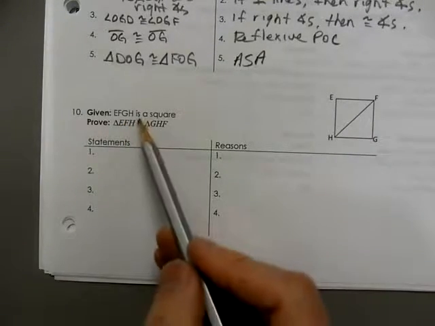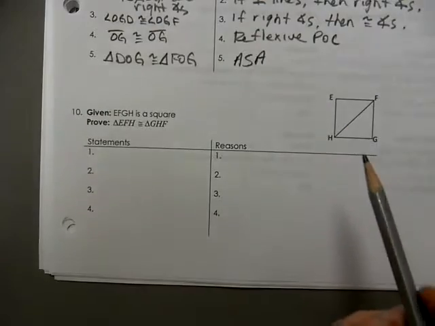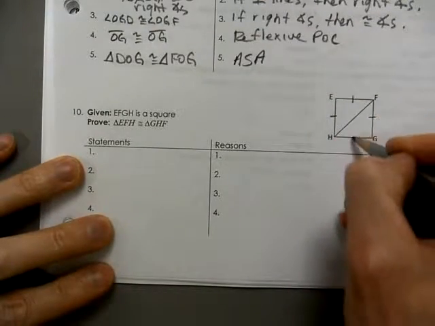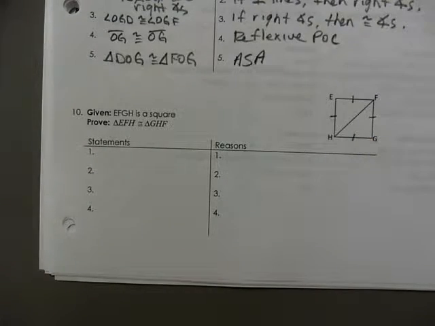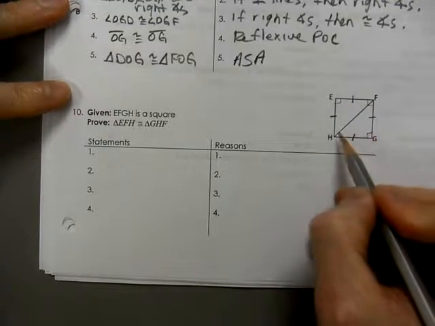We know we have a square. So if you have a square, one thing we're going to learn about a square is that all the sides are equal in length. And we also have 4 right angles. That is true about every square.